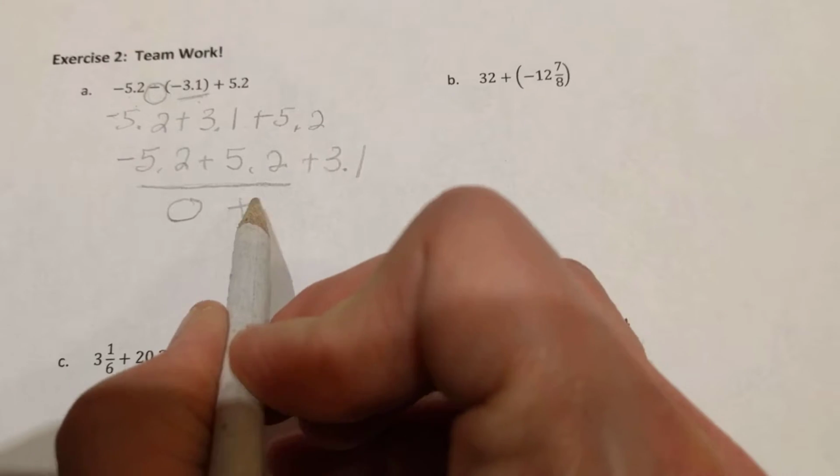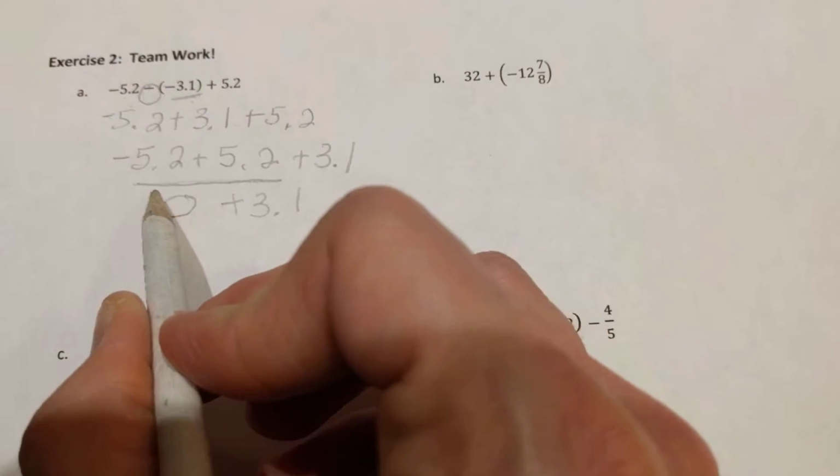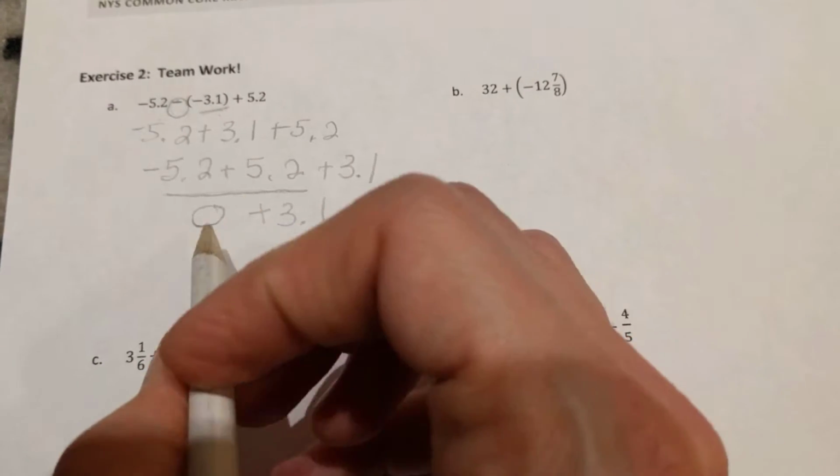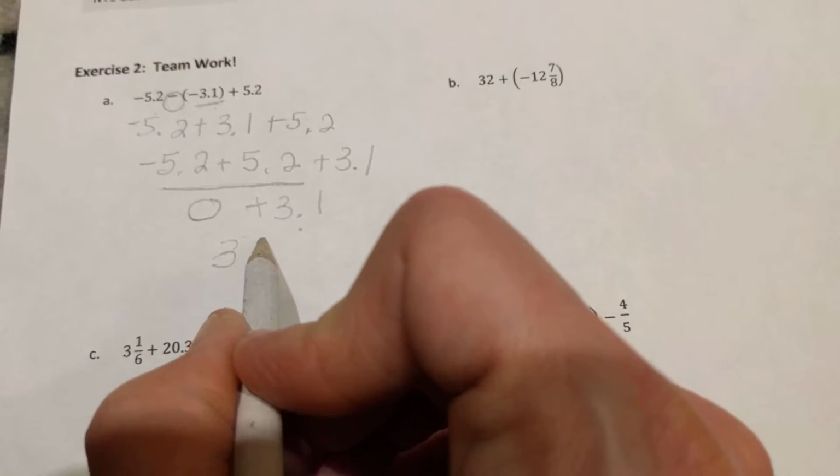All right, so plus 3.1. This is the identity property of addition. A number plus 0 always equals that number, so my solution is 3.1.